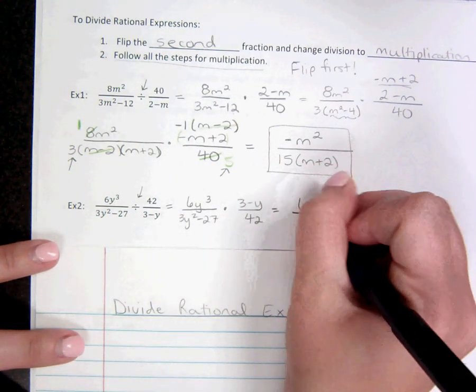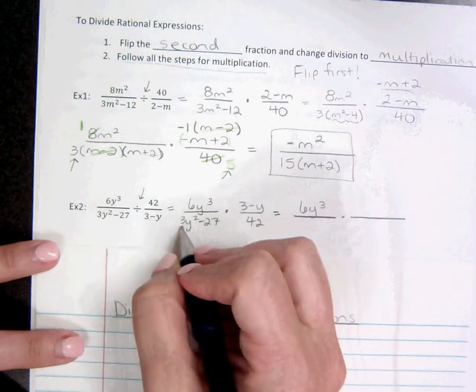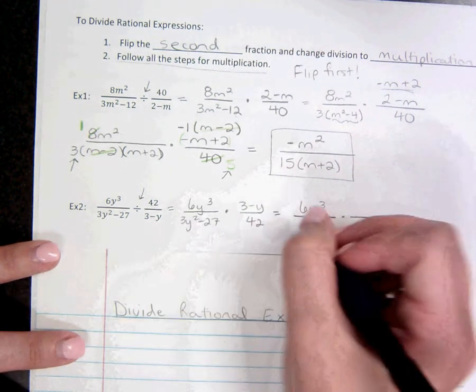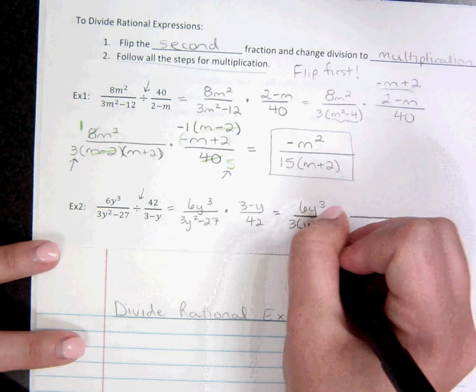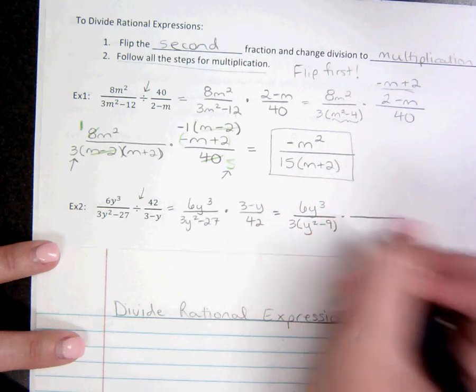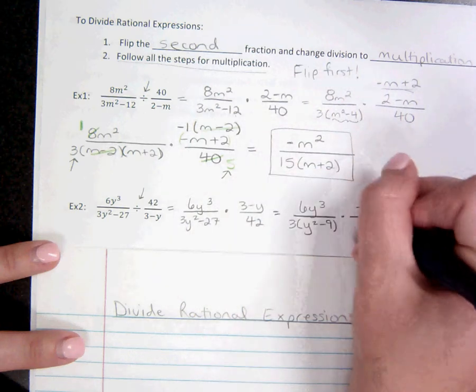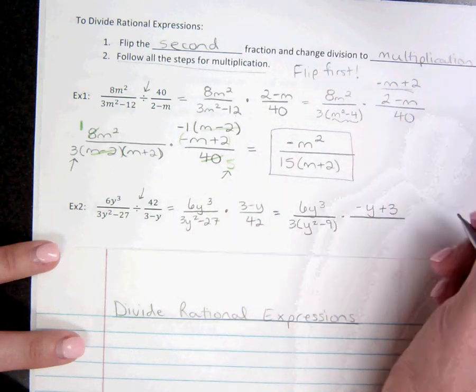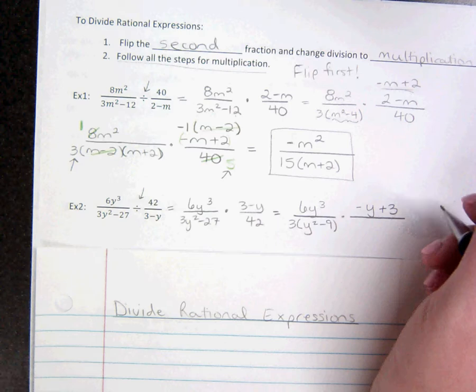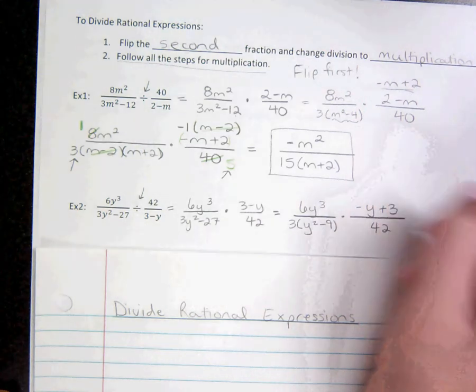The 6y to the third just stays. 3y squared minus 27, I can take out a 3. That leaves me with y squared minus 9. I'm going to switch the order of these again to make it negative y plus 3. I didn't change anything, I just switched the order, over 42.